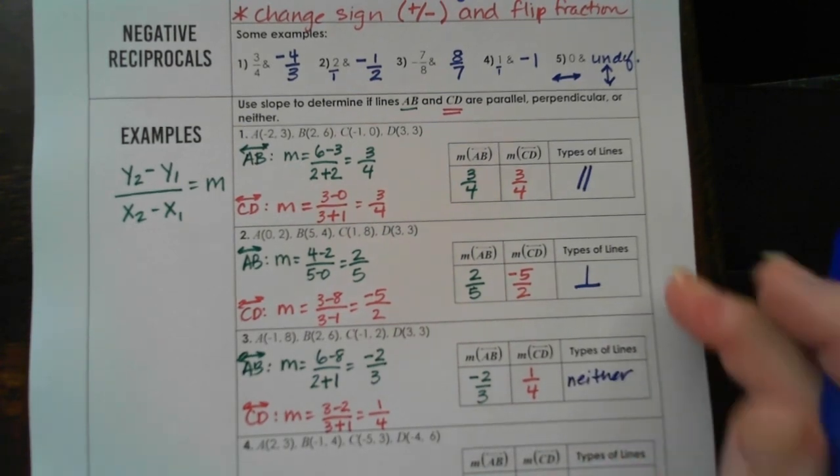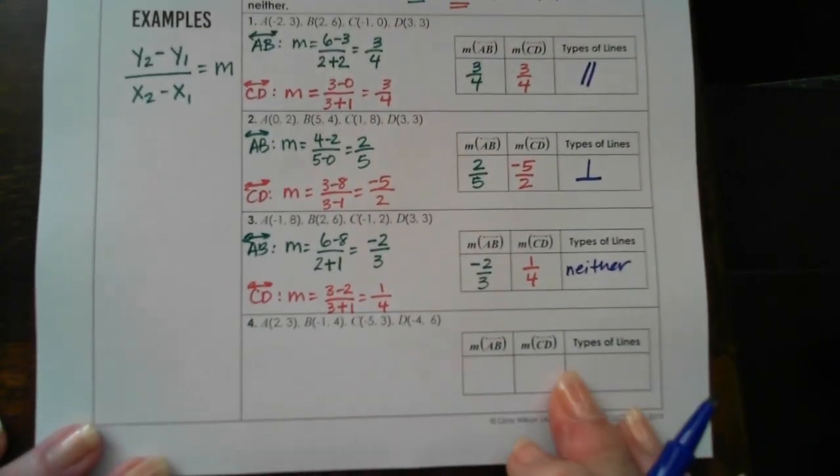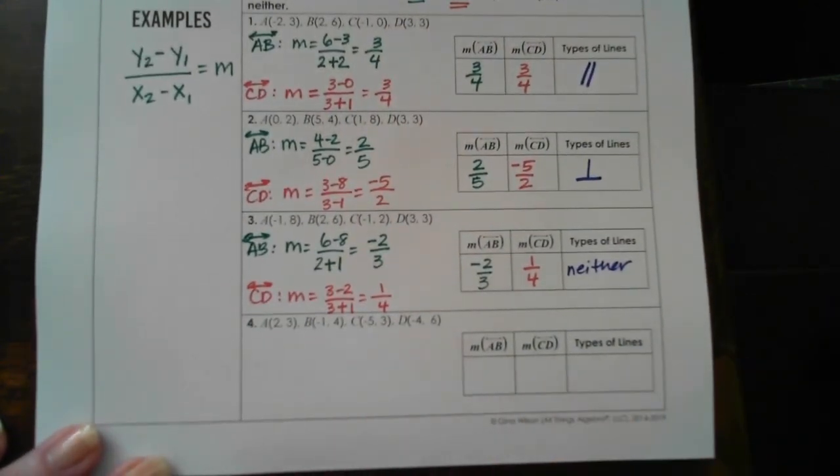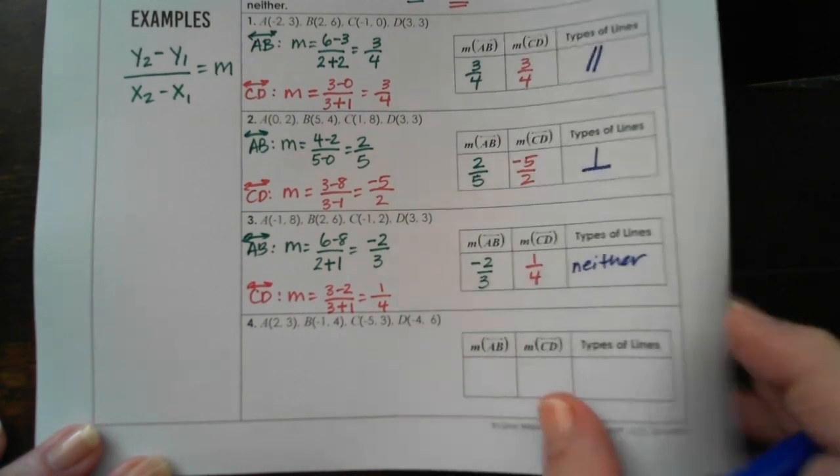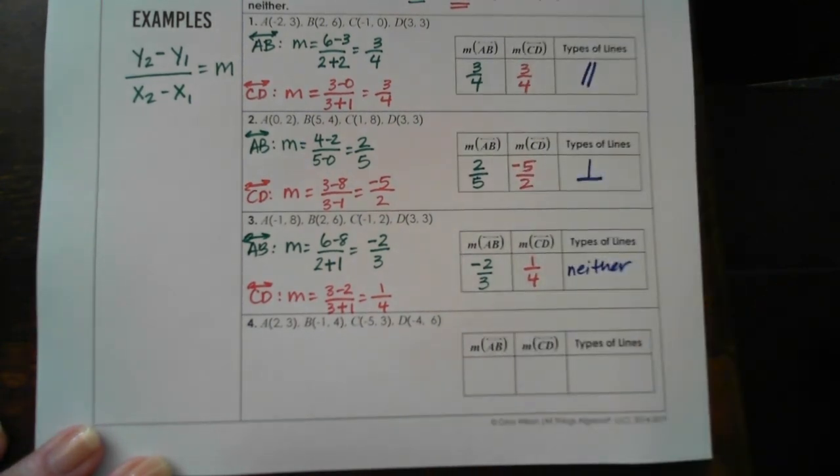So they can be either parallel, perpendicular, or they can be neither. I'm going to leave the last one here for you to do, and then you can check your work later. I'll have the answers posted on the website, and you can check that out. Okay. So this was just a quick review of parallel and perpendicular slopes.